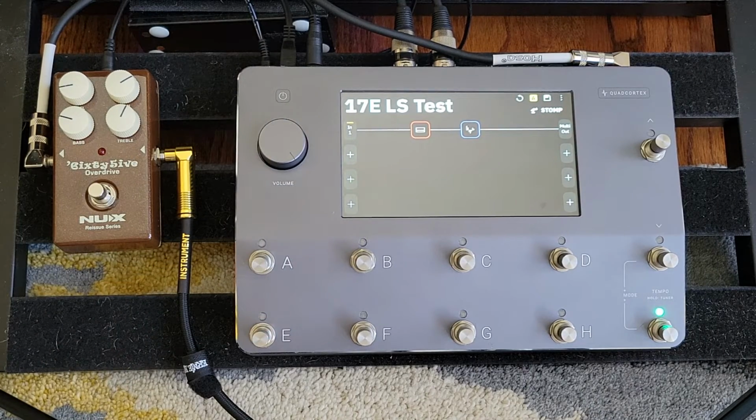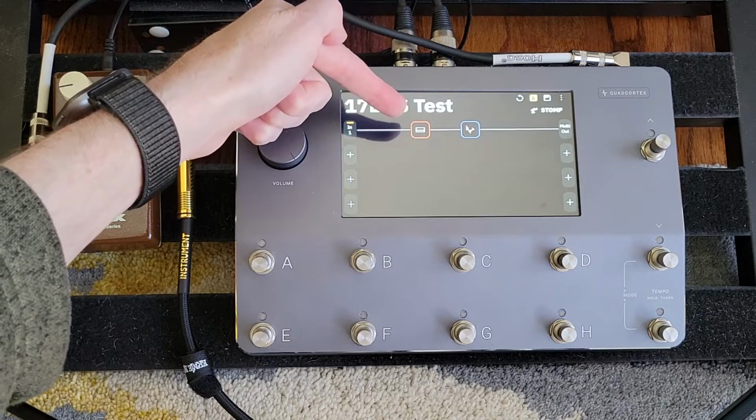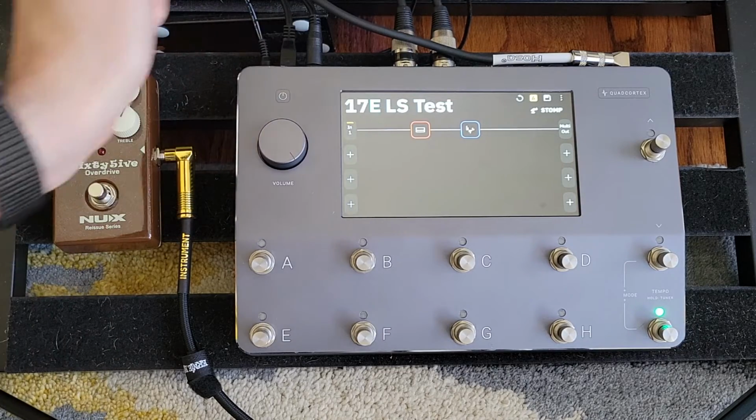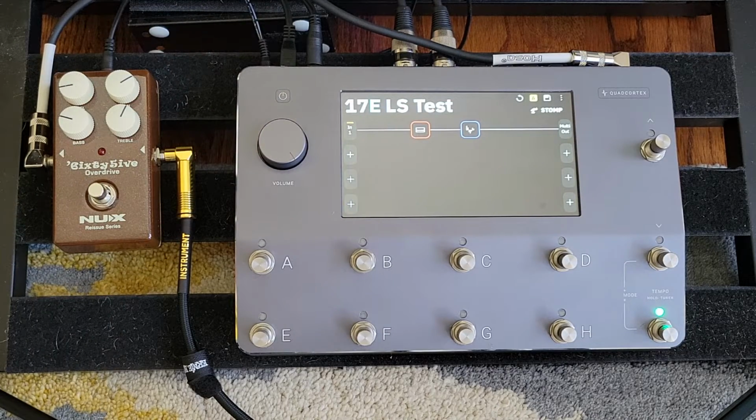As you can see, the preset's pretty straightforward. All I've got is a Lone Star amp into an IR. There's no delay, there's no reverb. The preset on its own right now sounds like this.